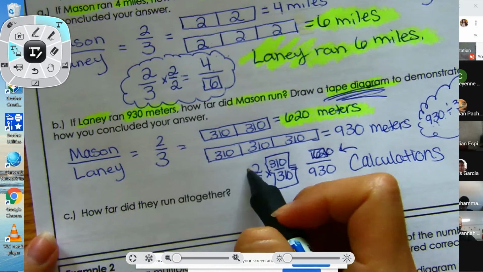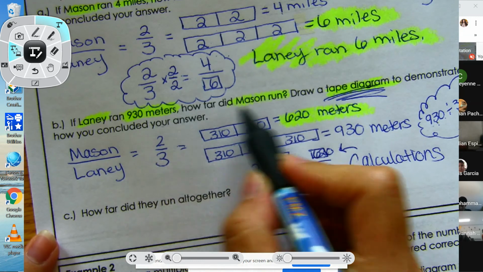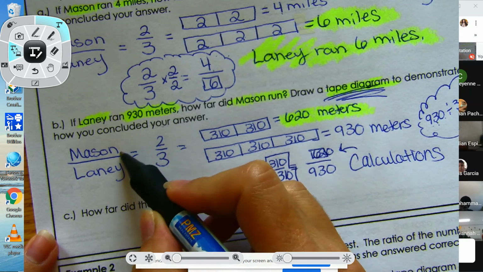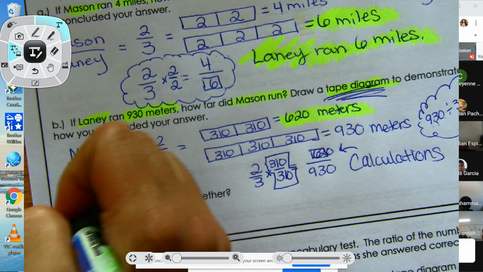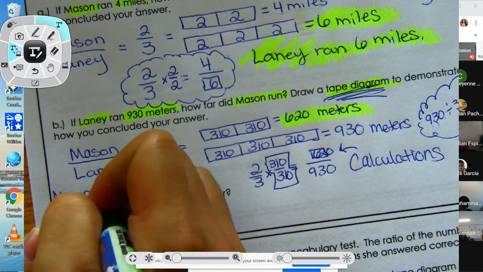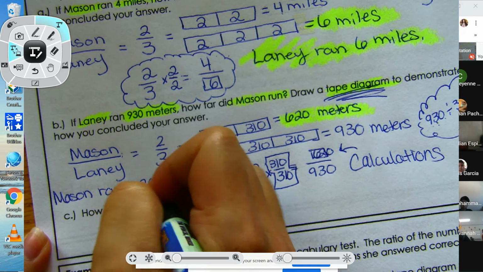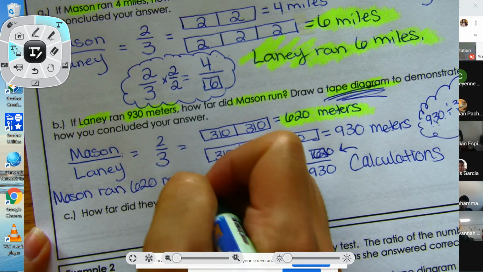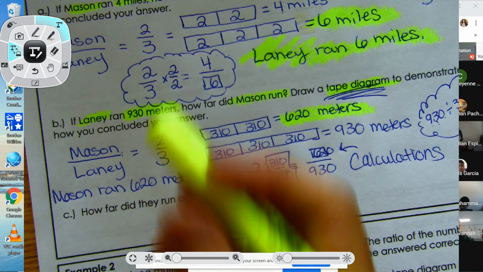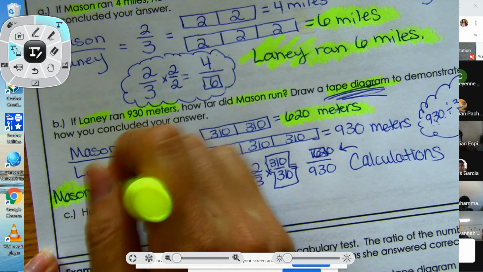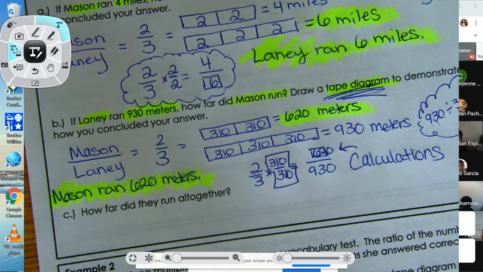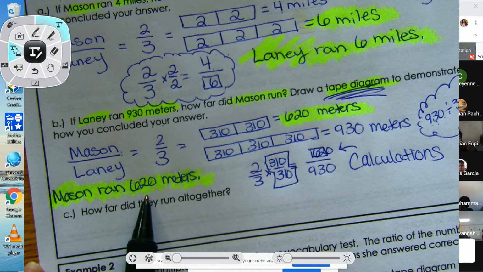So in a sentence, we're going to say Mason ran 620 meters. If you get a story problem like this in your homework, you don't need to write out the sentence. You can just put your answer, 620 meters.